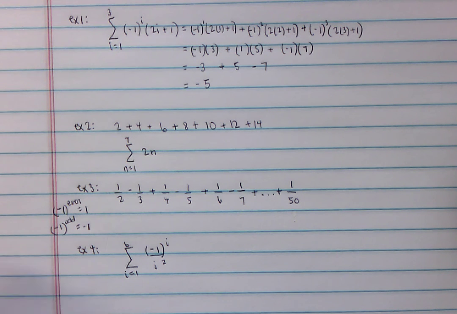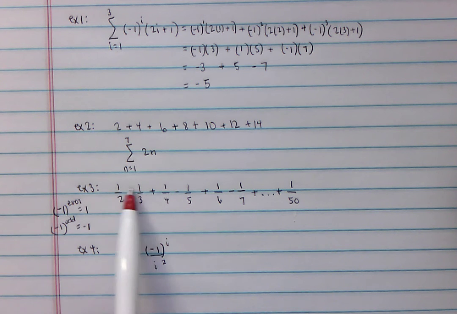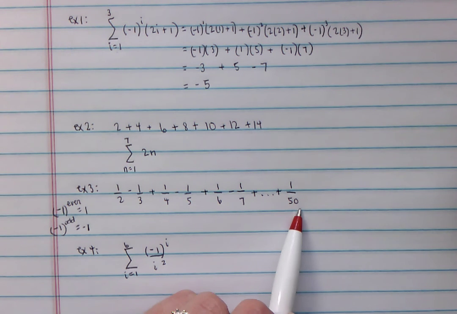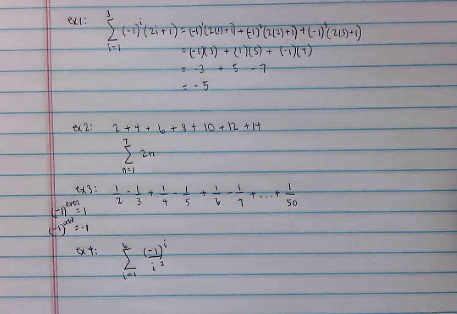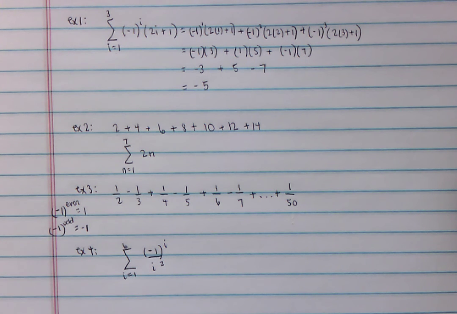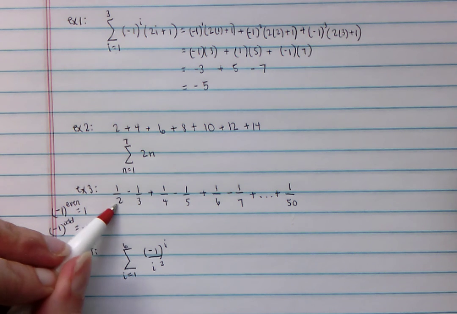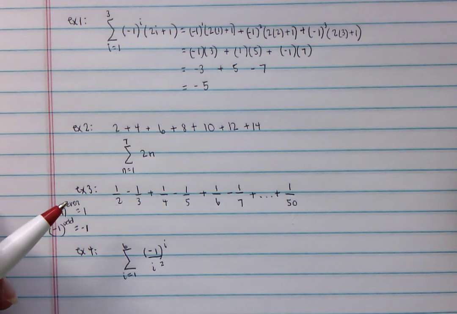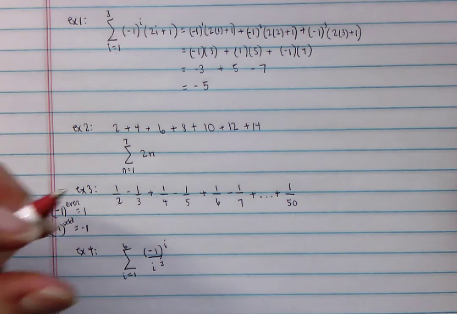So one thing you can do is look at how to represent the numbers in general. Look here, we've got a 1 on the top and it alternates signs, and then we have 2, 3, 4, 5, 6, 7, all the way to 50. So we could technically write this in a couple of different ways. We could write it as n plus 1 on the bottom if we wanted to think of n as a 1, because 1 plus 1 is 2. We could also start it as just n and then just start the count at 2. So those are a couple of ways to do that.